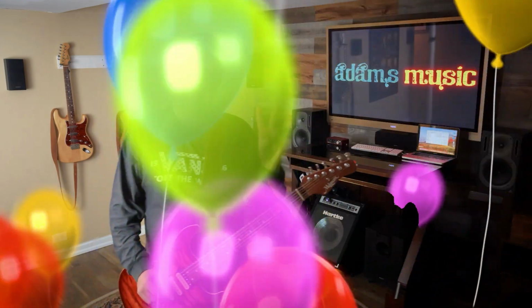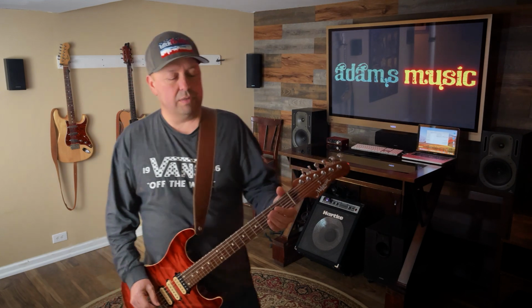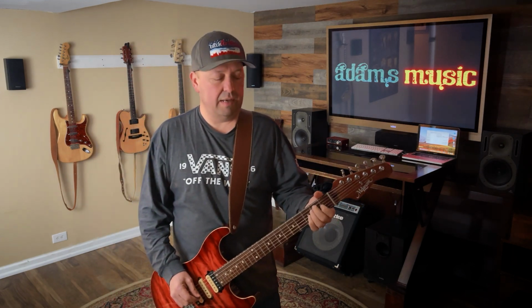So the pattern for a major scale is whole, whole, half, whole, whole, whole, half. What does that mean? A whole means 2 frets, okay? So if you go from A to B, that is 2 frets. If you go from B to C, that's 1 fret. So whole, whole, half, whole, whole, whole, half. So let's do that in A.